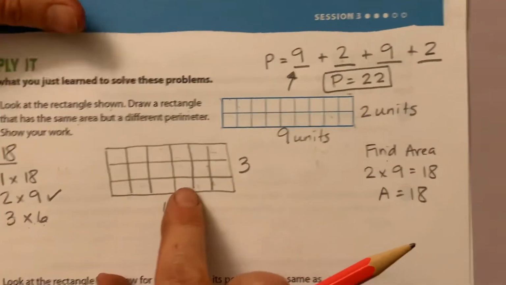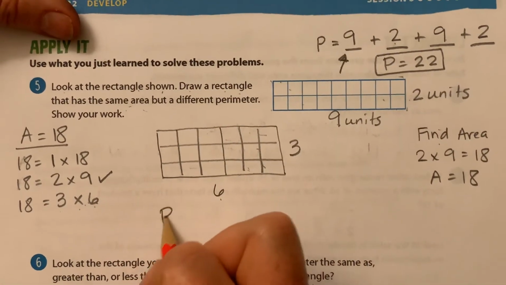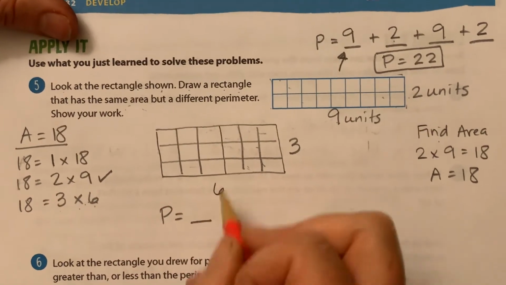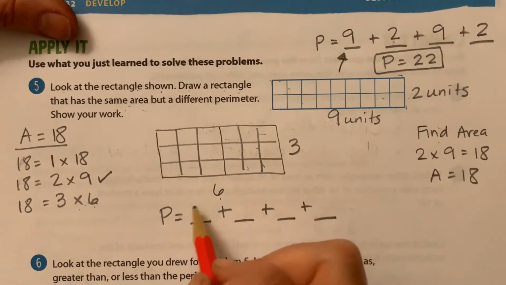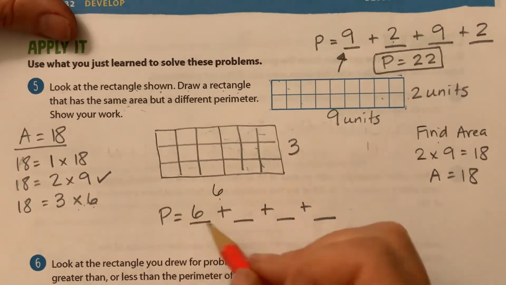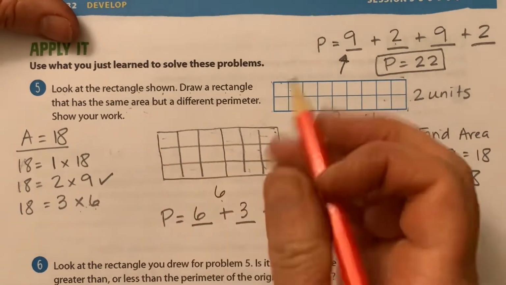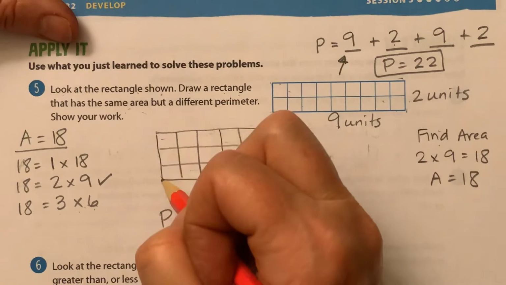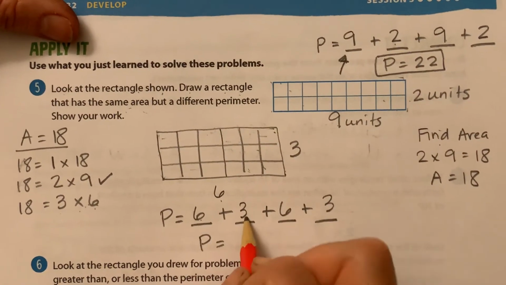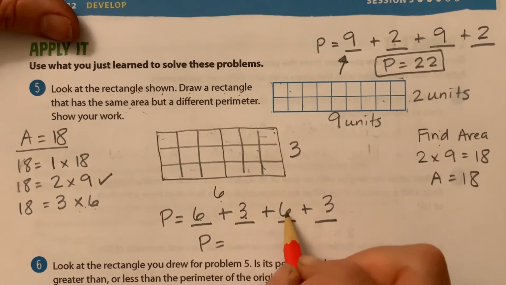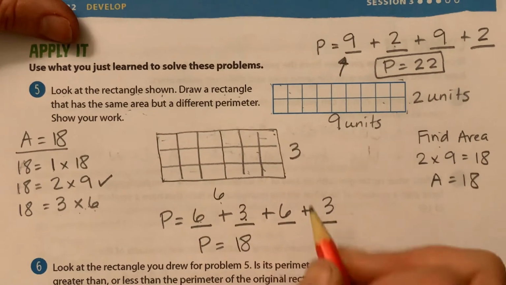Now we've got to make sure that this one is not a perimeter of 22. So how do we find this perimeter? Remember, we've got how many sides? 4 sides. What's my first side? 6. What's my second length? 3. What's the length up here? 6. And what's the length here? 3. So what's my perimeter? 6 plus 3 is 9. And this is 6 plus 3 is 9. And 9 plus 9 is 18.